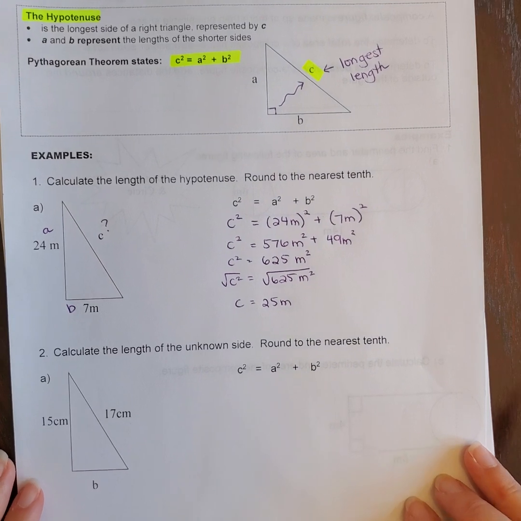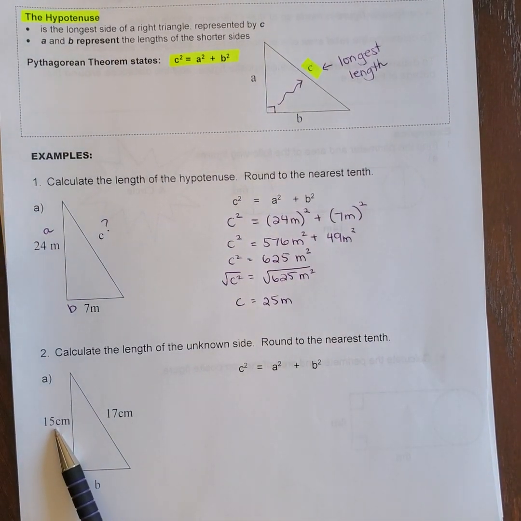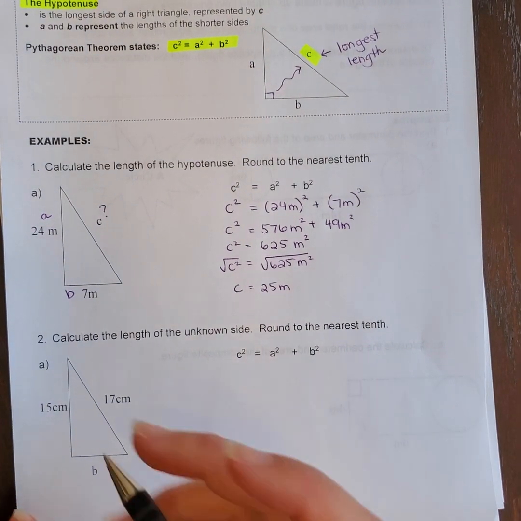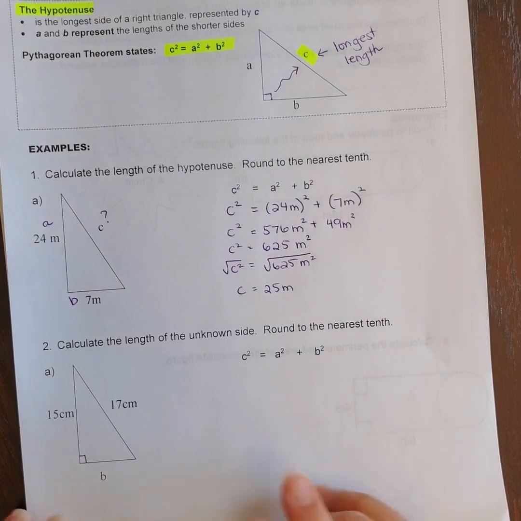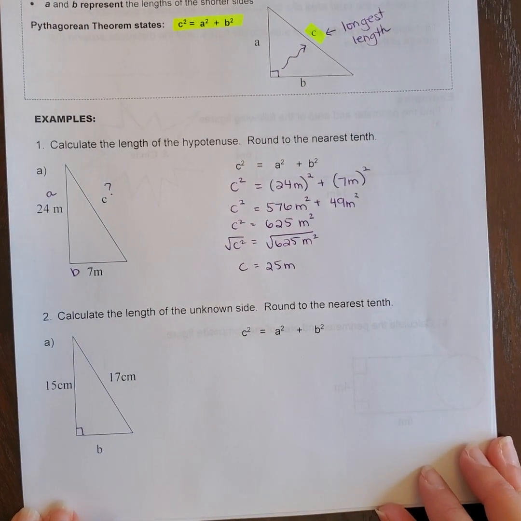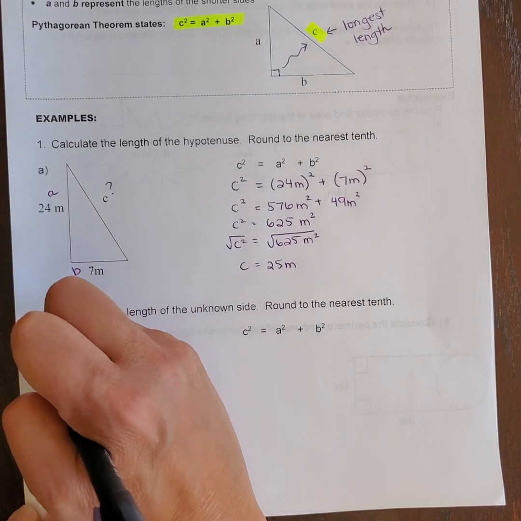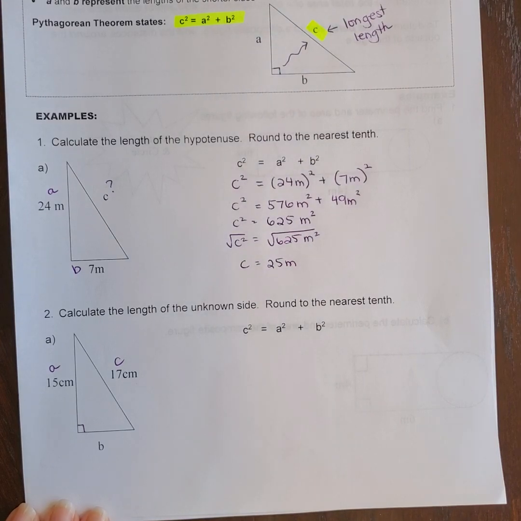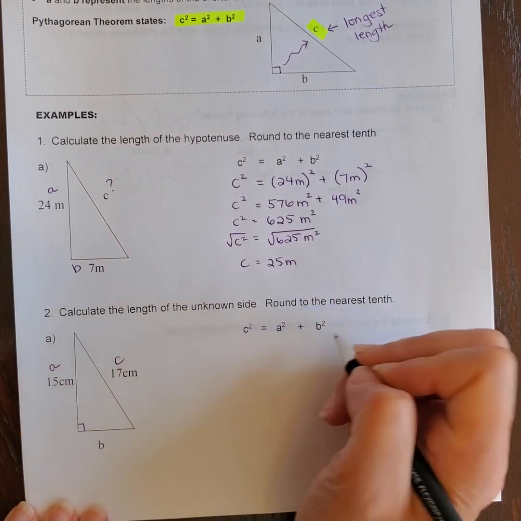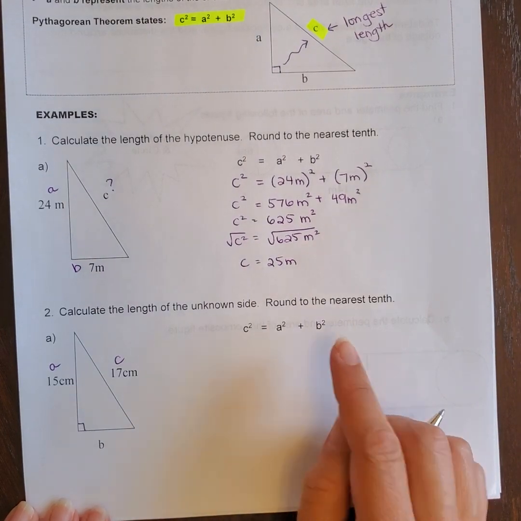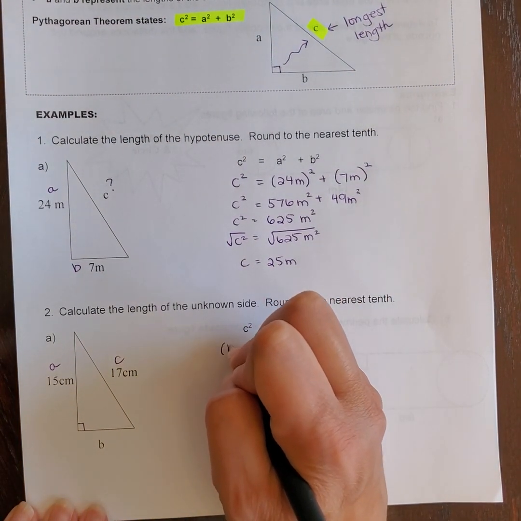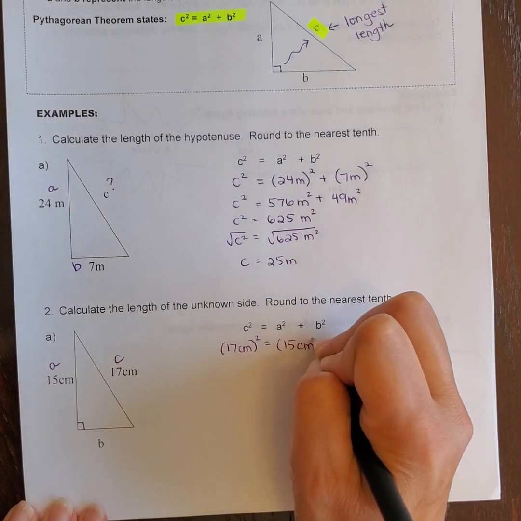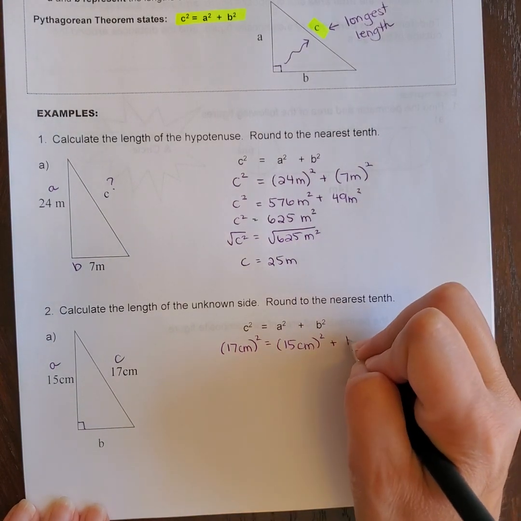So we've got a triangle where we've got a side length of 15. The hypotenuse is 17. I know that's the hypotenuse because it's the side that's across the right angle. And I'm looking for this unknown side. So I'm just going to start labeling. I'm going to let 15 be A, and 17 is going to be C. Then I'm going to start plugging my numbers into my equation. So C is 17 centimeters squared equals 15 centimeters squared plus b squared.